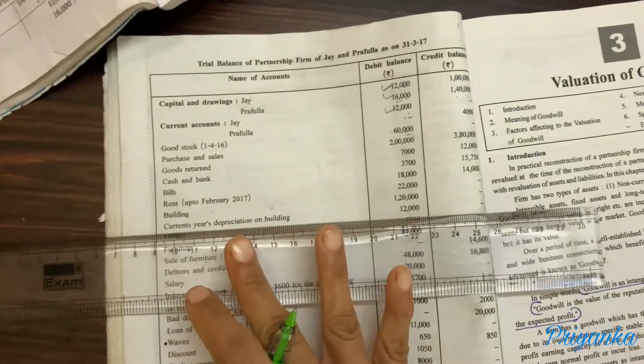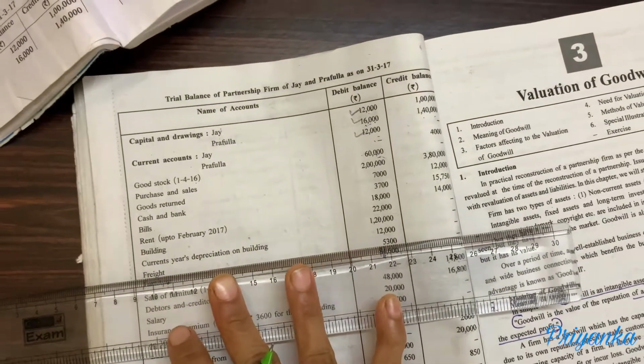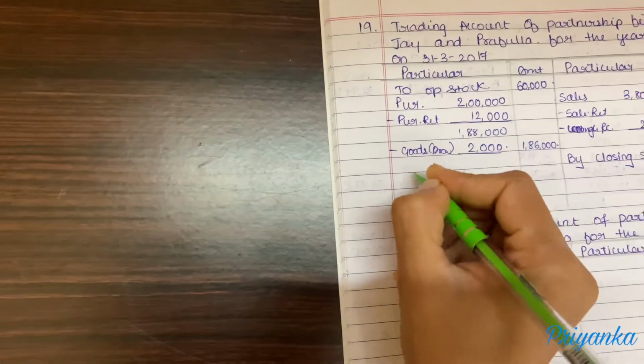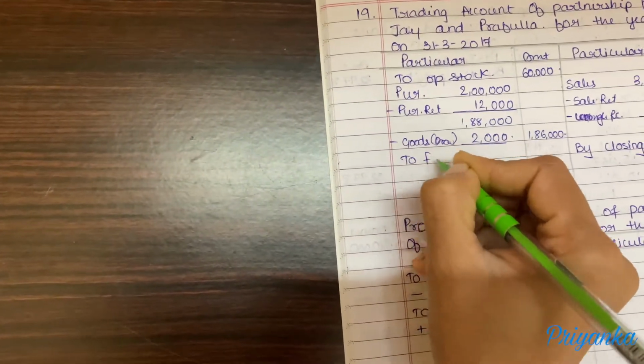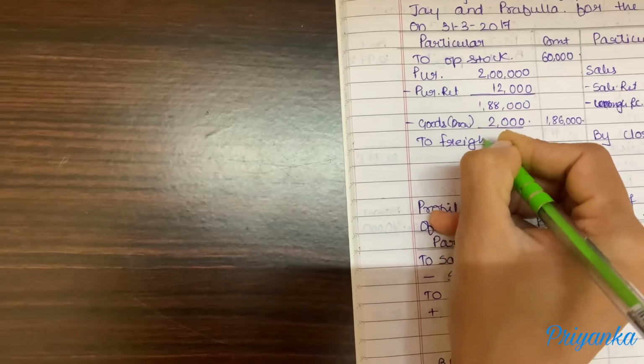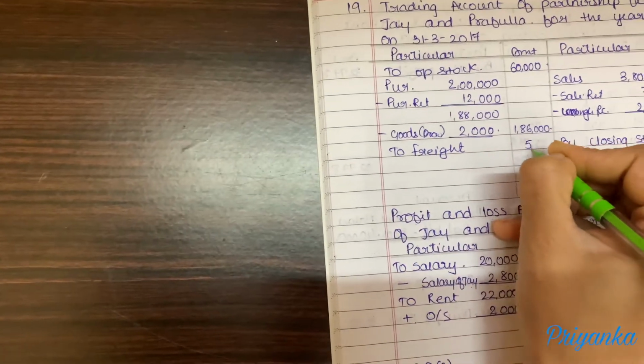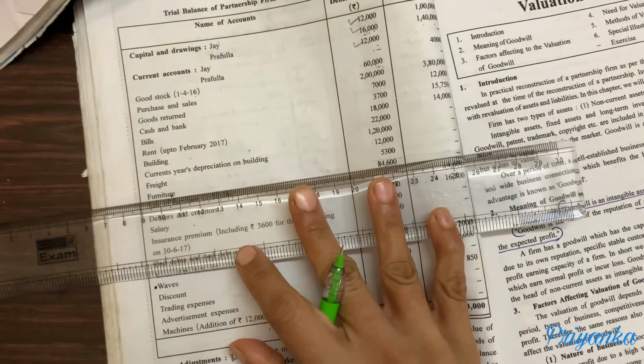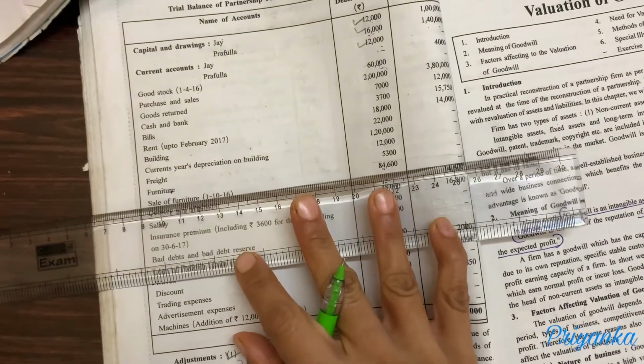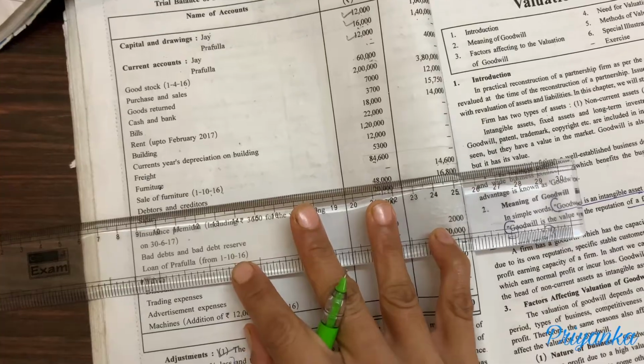That's it. Next, freight 5,300, which will be written in the trading account debit side. 5,300. Next, furniture, which we have already finished. Sales of furniture also done.